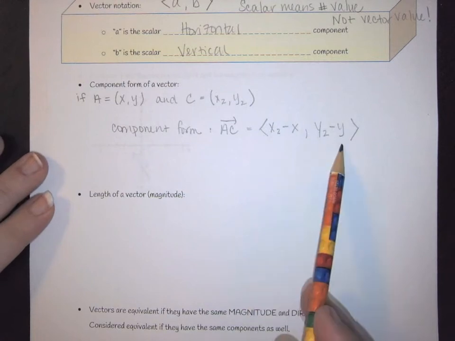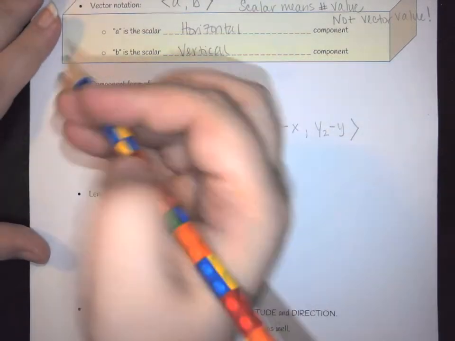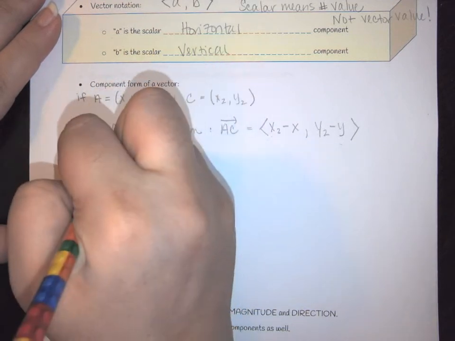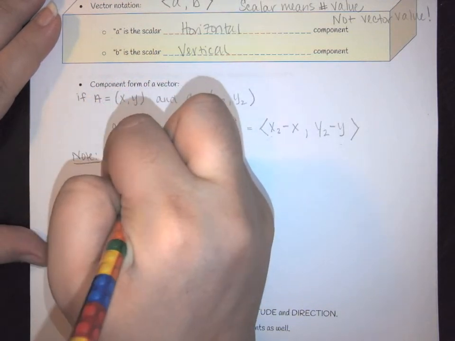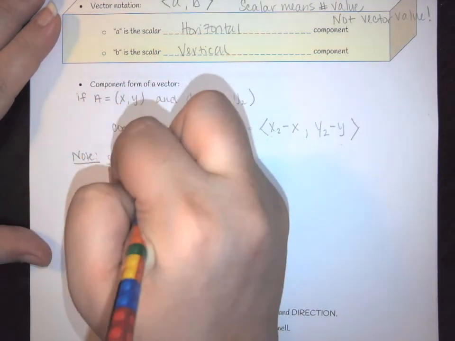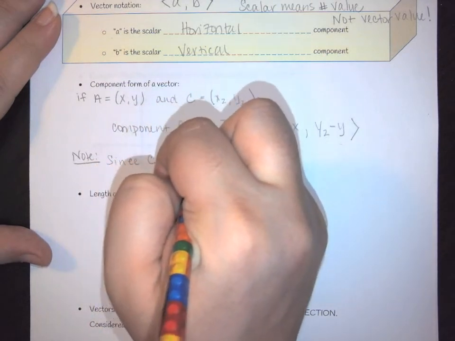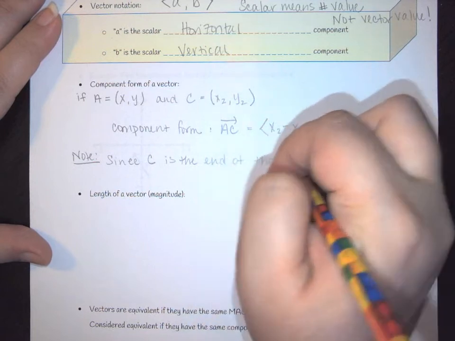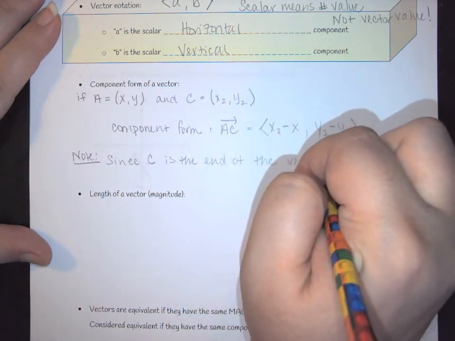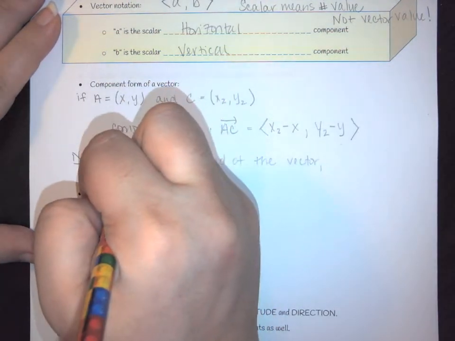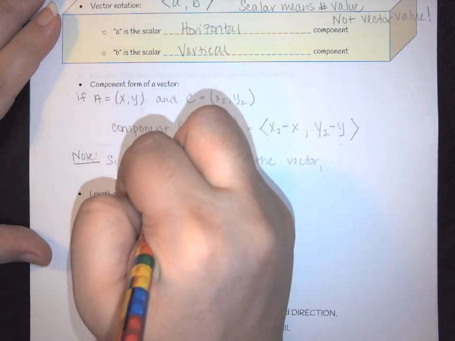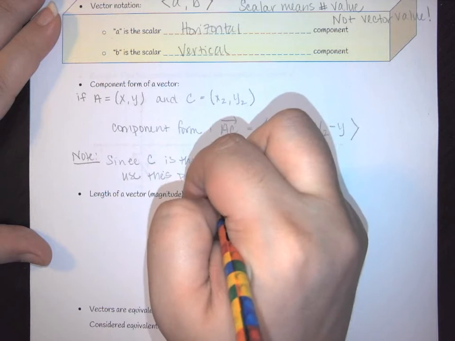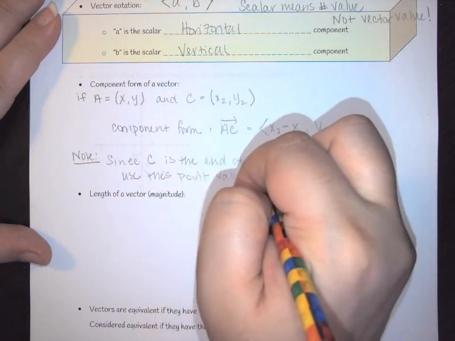What we want to note about component form is that since C is the end of the vector, we will use this point's values first.